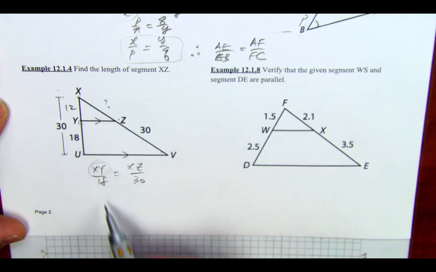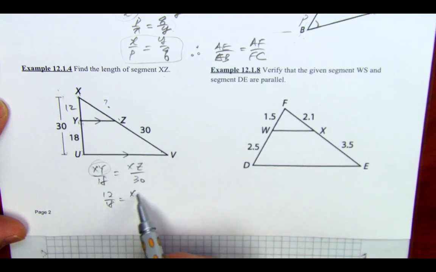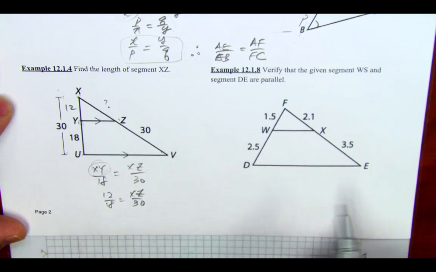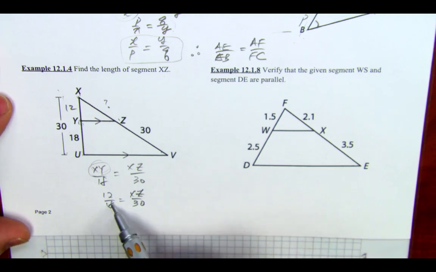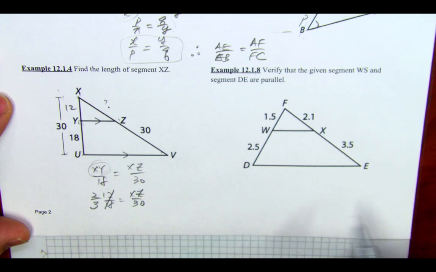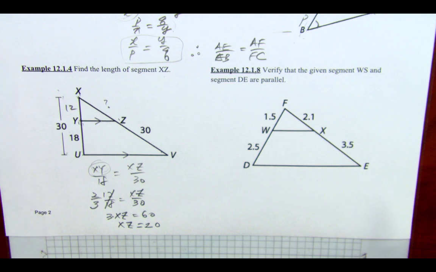So I'm going to replace that with 12 here, guys. Before I multiply, I can actually reduce this. That's equal to 2/3, is it not? So when you cross multiply, it's equal to 60. We could see that xz is equal to 20. Yeah, so that was a nice, easy way of doing it.